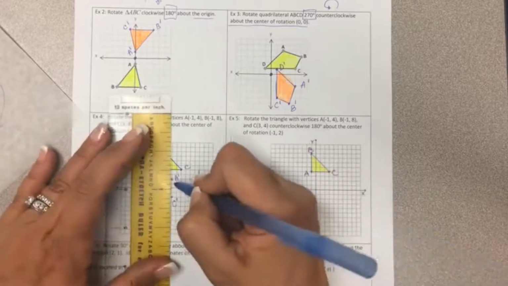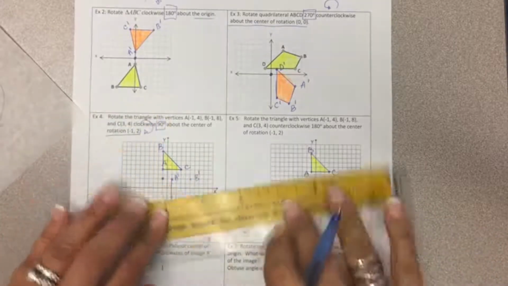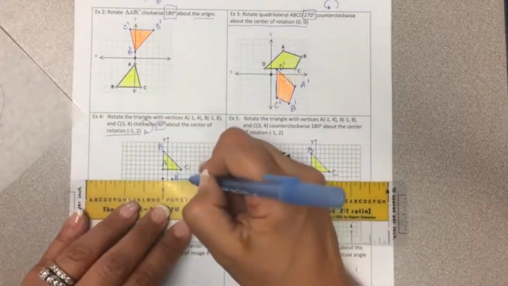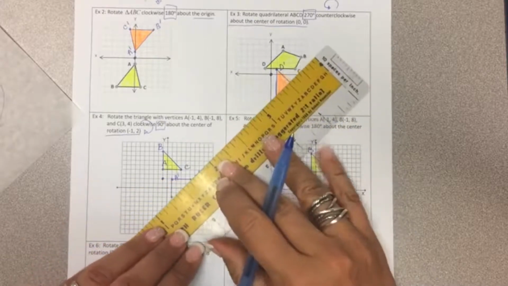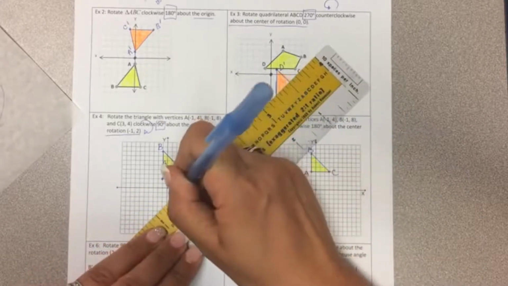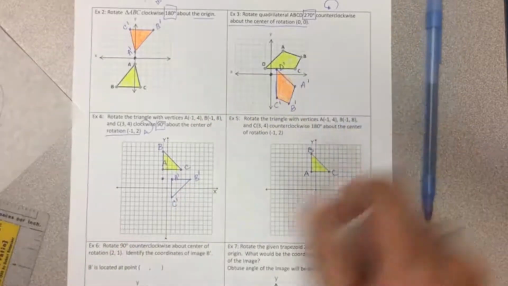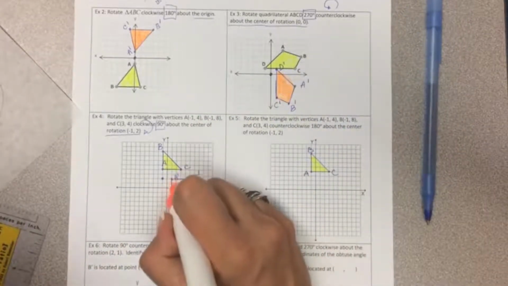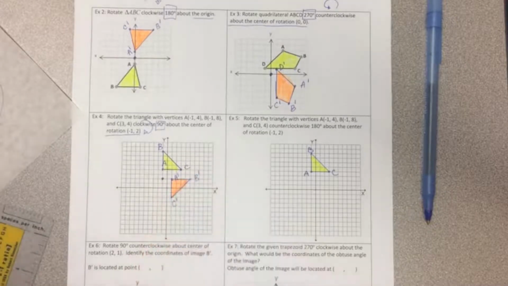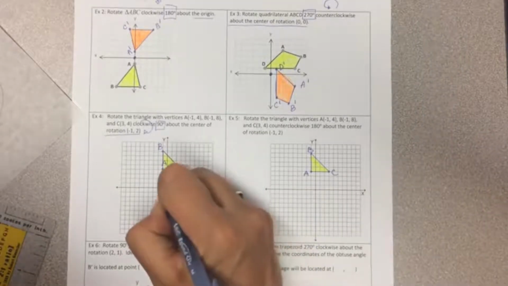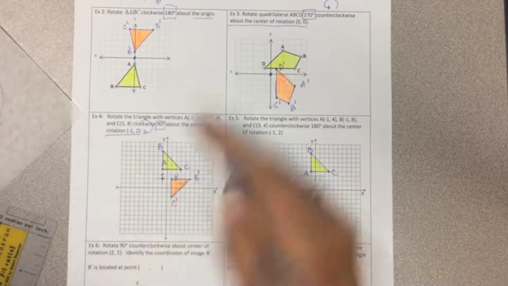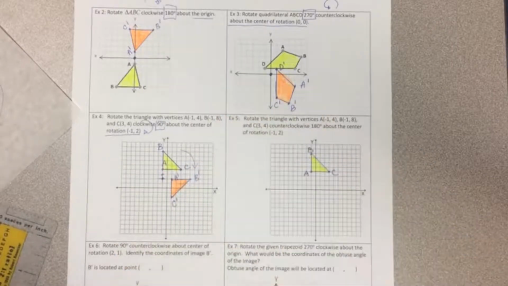And once we connect them, vertices A, B, and C, we have our triangle rotated clockwise, and the center of rotation was right here, point negative 2, 1. So the motion was clockwise, 1/4 turn around the center of rotation, negative 1, 2.